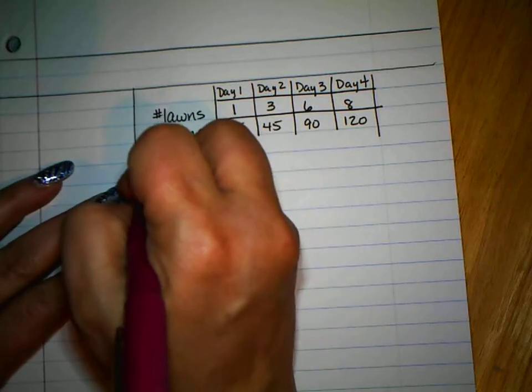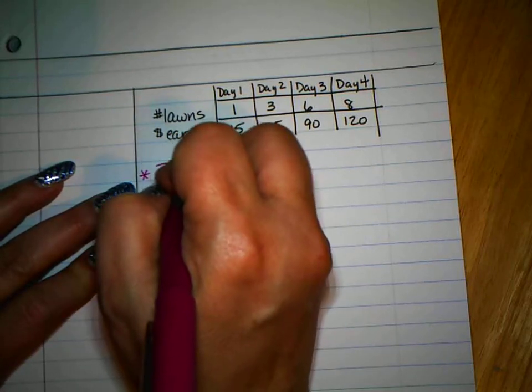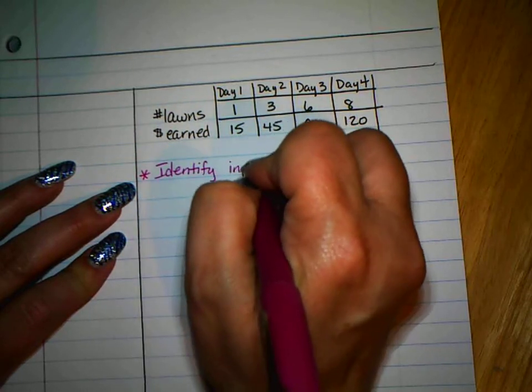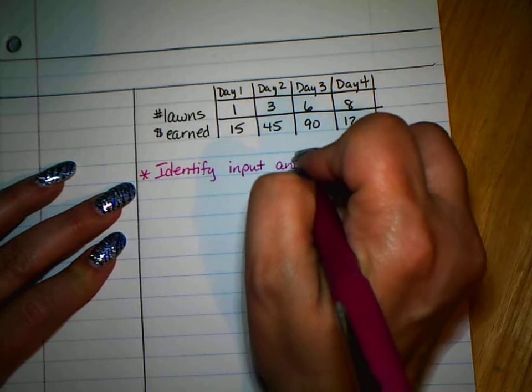Okay, so day 1, she mowed one lawn and earned $15. Then on day 2, there were 3 lawns total for $45. 6 for $90 on day 3, 8 for $120 on day 4. So you always need to think about identifying your input and your output.